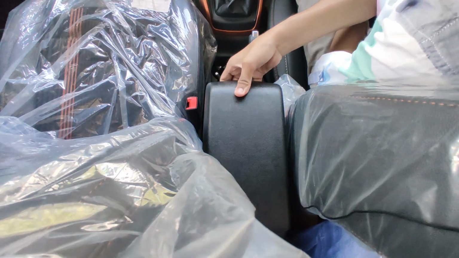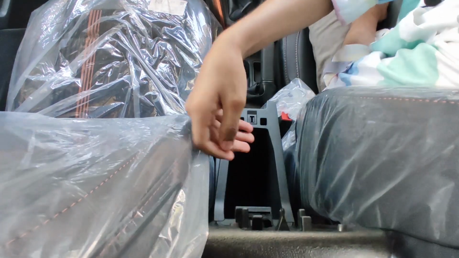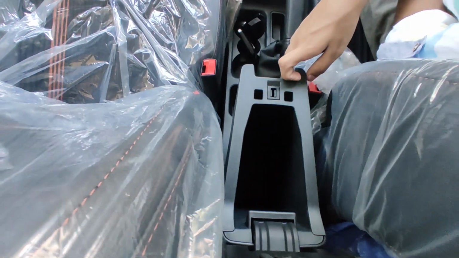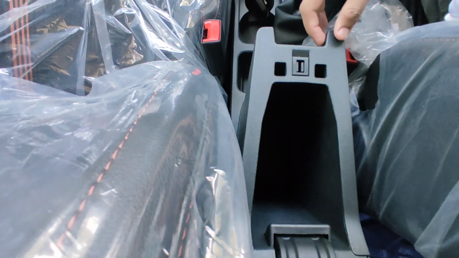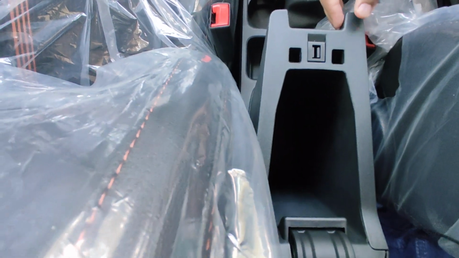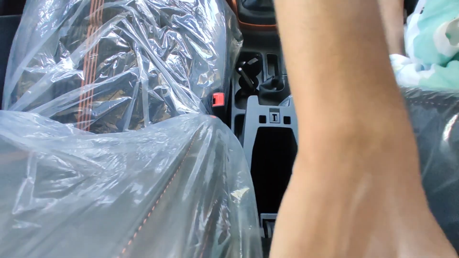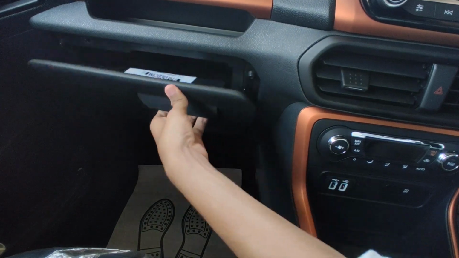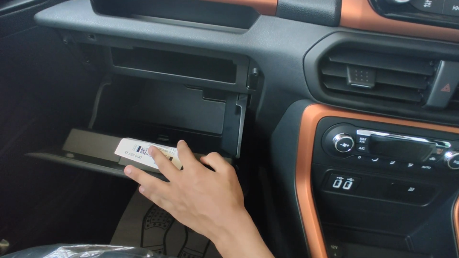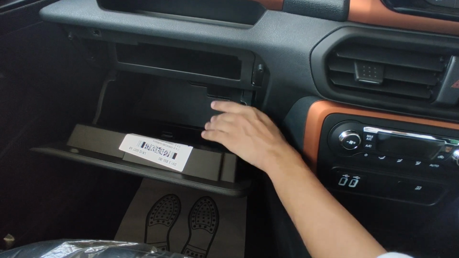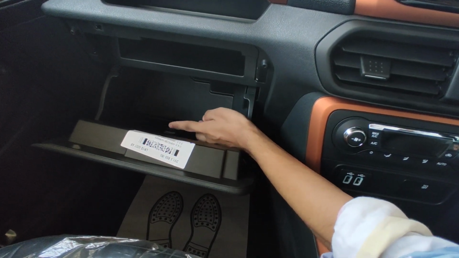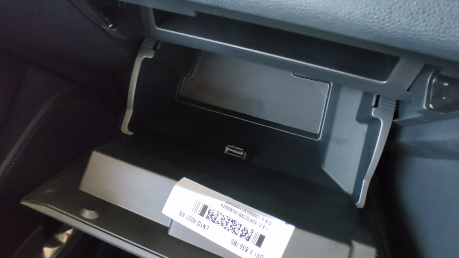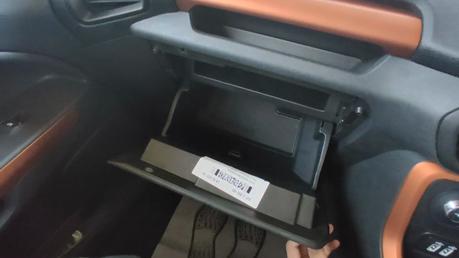Let's check the center armrest. It has storage space underneath, which is deep enough, can keep most of your things inside. Now let us close it. Let us check the glove box right now. And it is deep enough, you can keep most of your things. There are two separate compartments over here. I think this is a pen holder, which is also great. Now we'll close it.